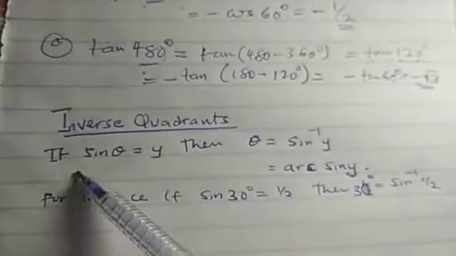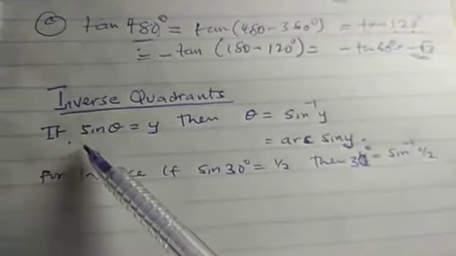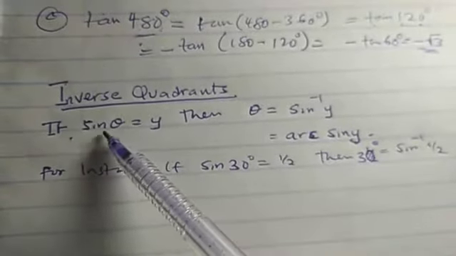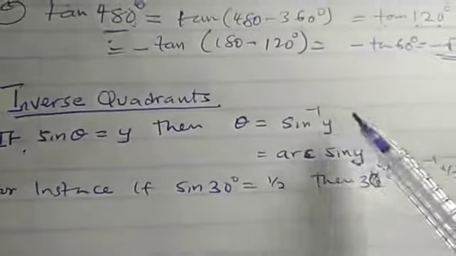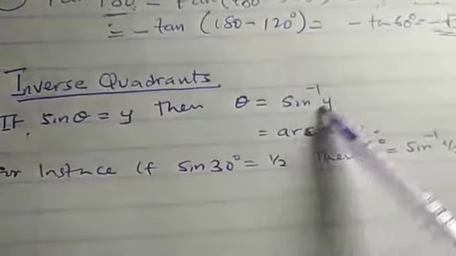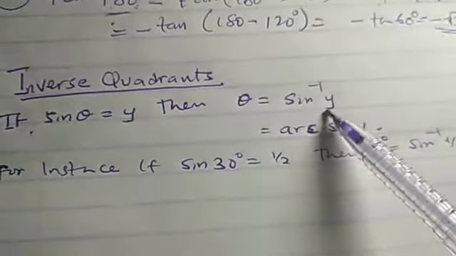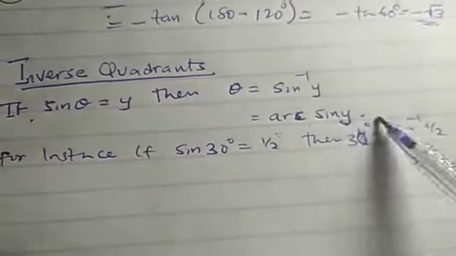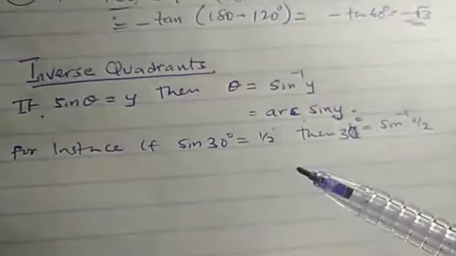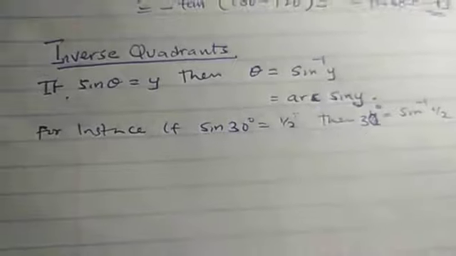Now I'll quickly move to inverse trig. Before that, we first talk about inverse trig. Now if sin theta is equal to y, then theta is equal to arc sin y. This is the sin raised to the power minus 1. It's not the same thing as 1 over sine. We call it arc sin y. Likewise cos, likewise tan.